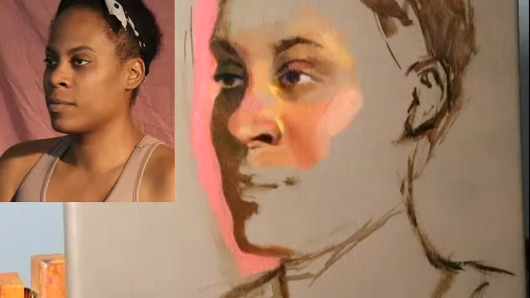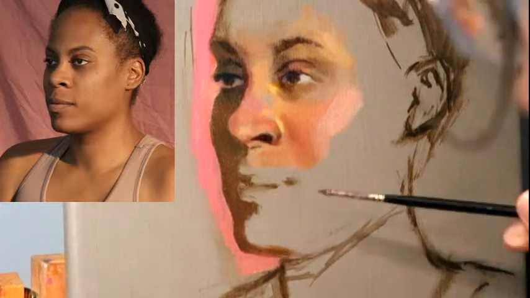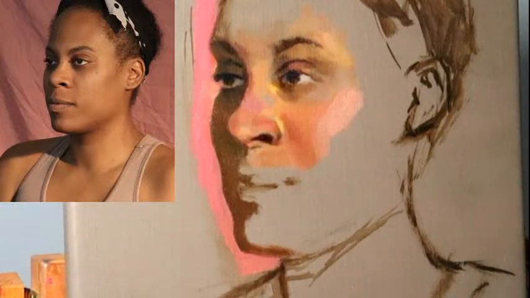Sometimes I'll cover big shapes and work with big shapes and then go into the specifics like this later on. But sometimes I just feel like locking right into the specifics. So I don't always work the same way. It just depends on how I'm feeling.